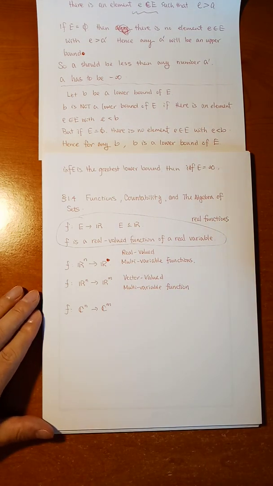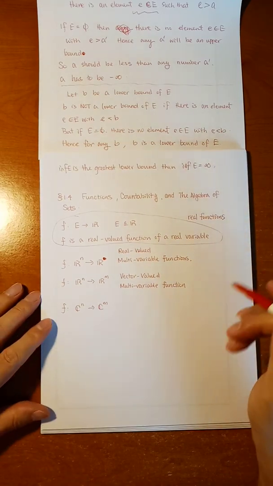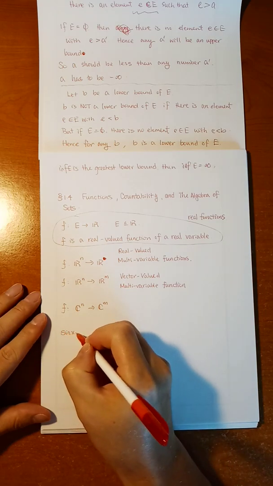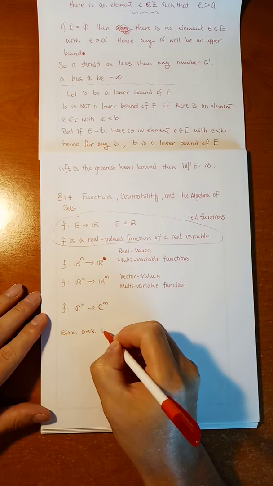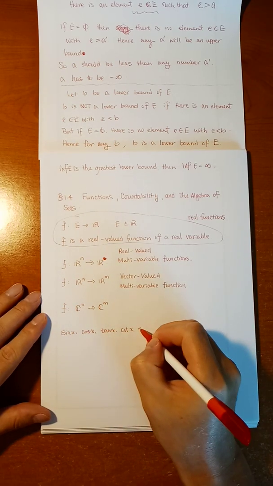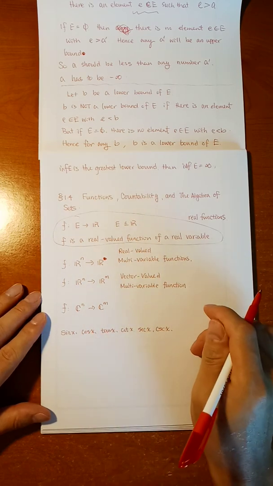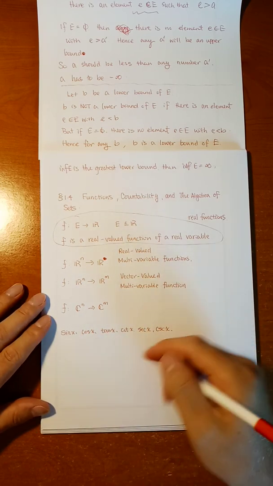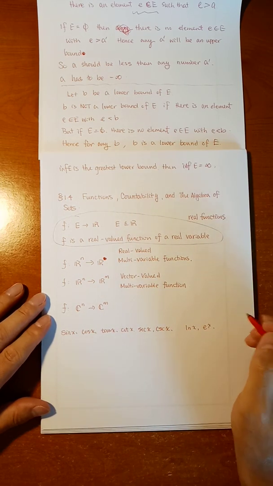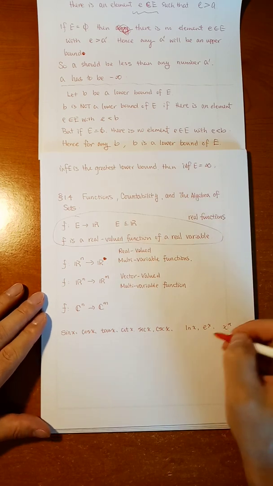And in this discussion, we are also interested in the trigonometric functions: sine, cosine, tangent, cotangent, secant, cosecant. So all six trigonometric functions, and we have the natural logarithmic functions and the exponential functions, and even power functions, arbitrary power functions.